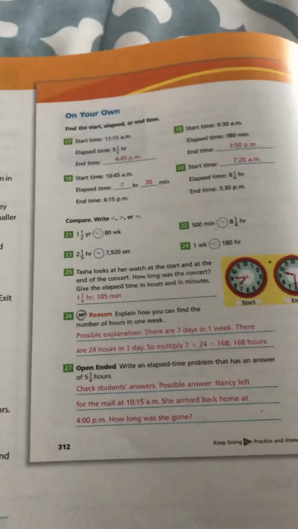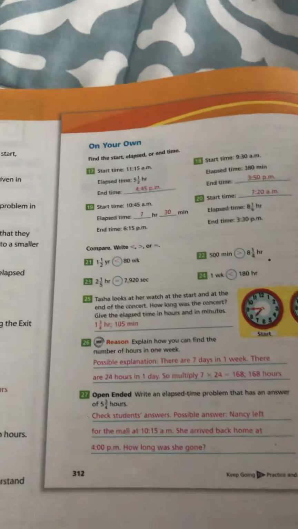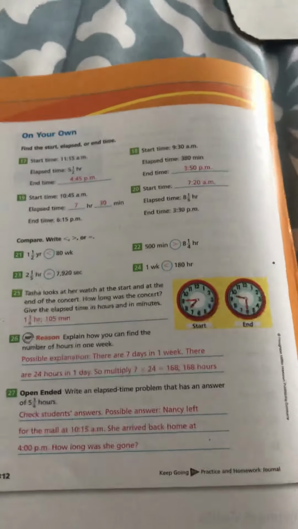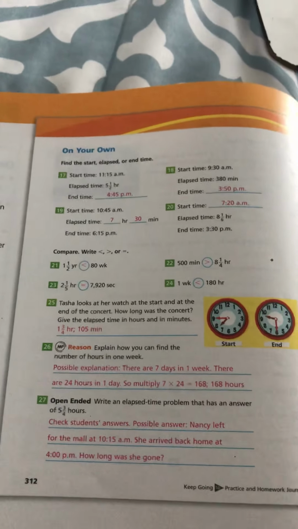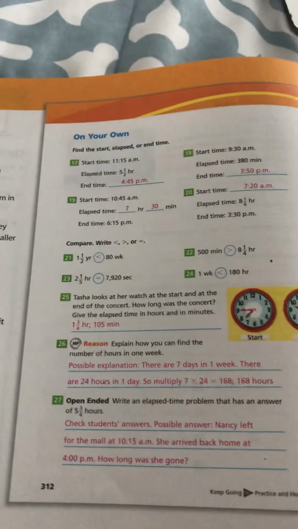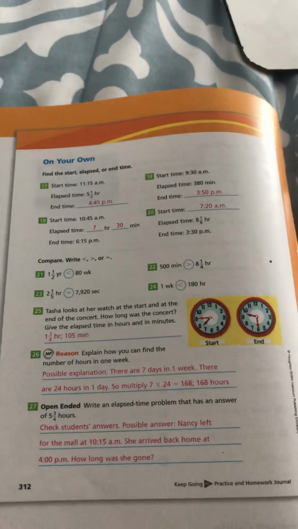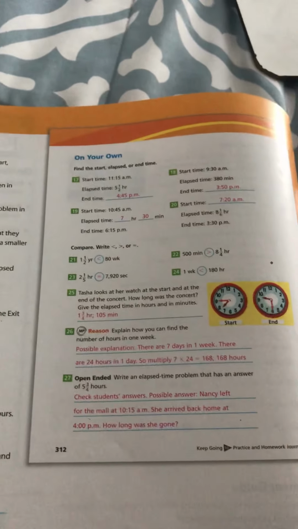Hi class, I know I said in my last video that it would be the last video for today, but I just got off a WebEx call with some students and they explained that they were also having trouble with elapsed time, that is telling how much time went by or adding time on. So I decided to come back on and do page 312 on your own.